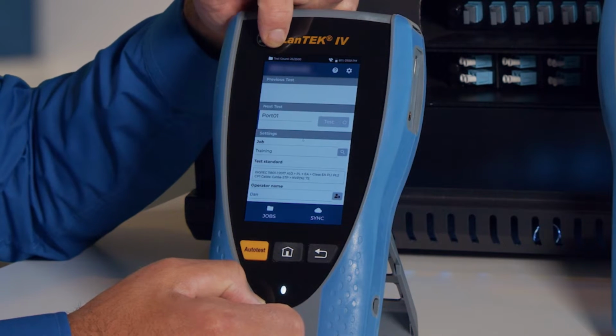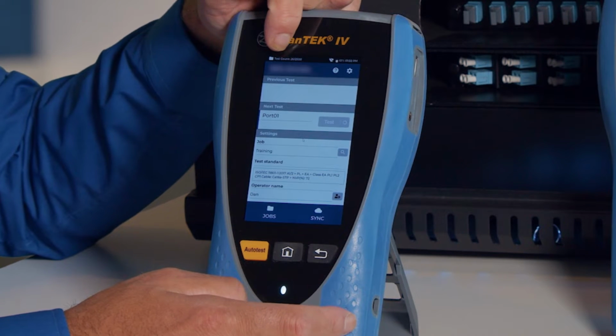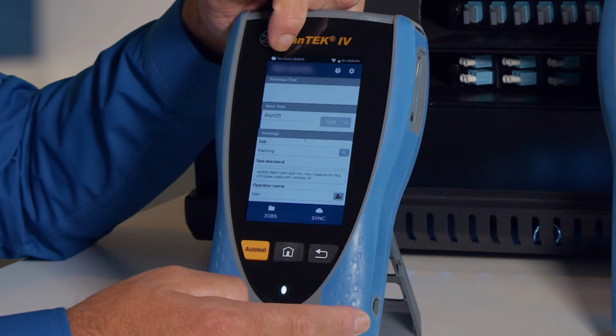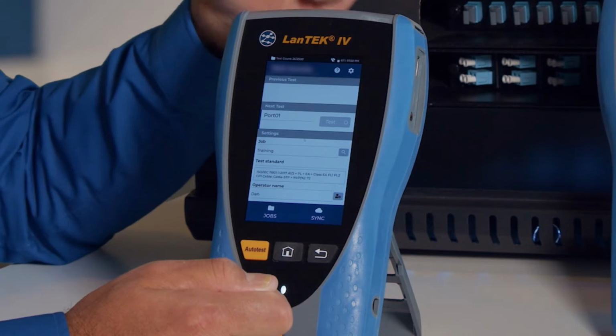So moving on to the user interface, at the very top of the screen, we have a folder icon with a test count. We can store up to 2,500 tests of any type. It doesn't matter what category type, whether it's copper or fiber, it's a total of 2,500 tests with graphic data and everything else that can be performed.